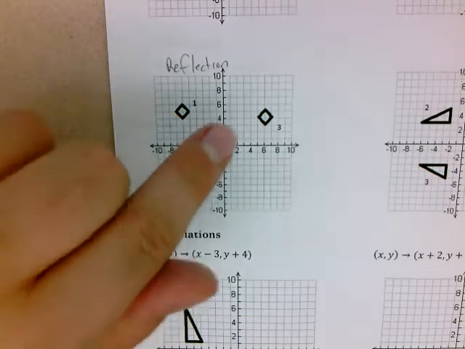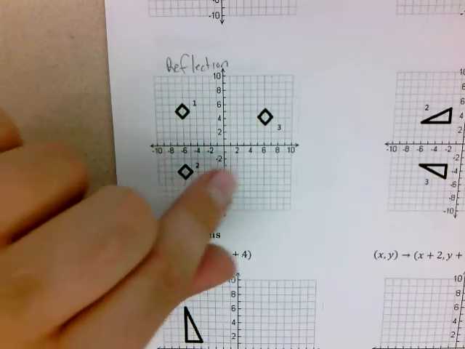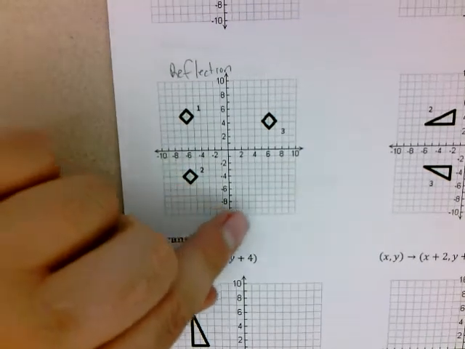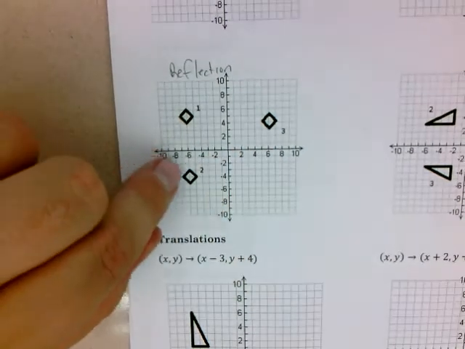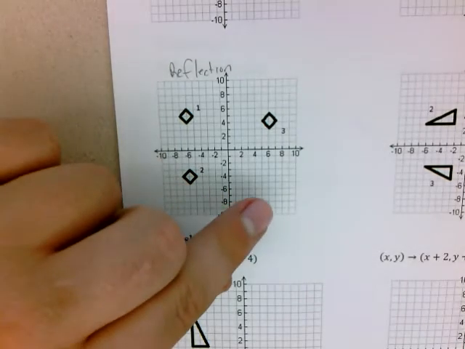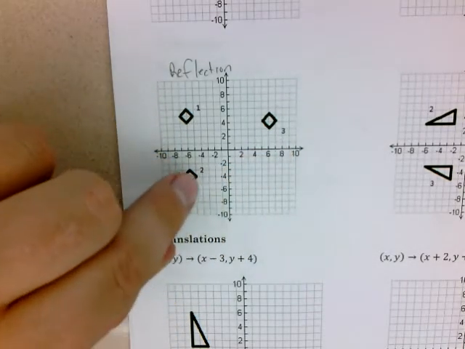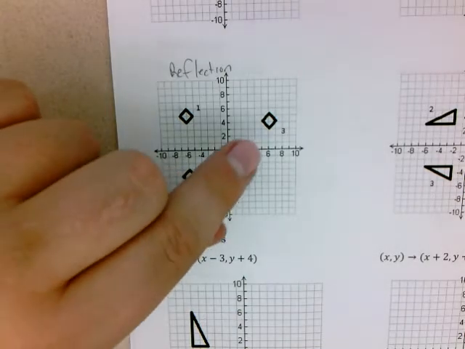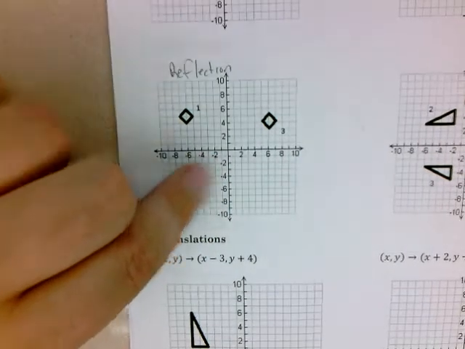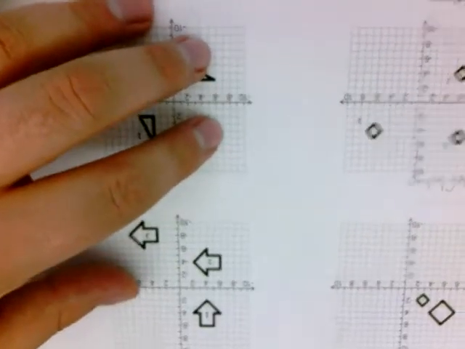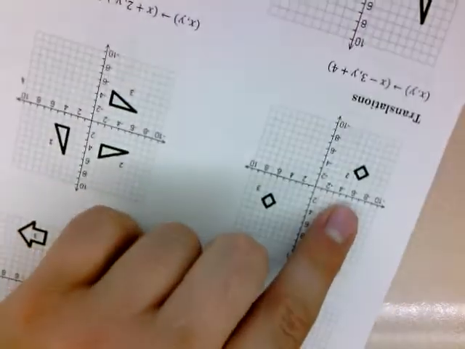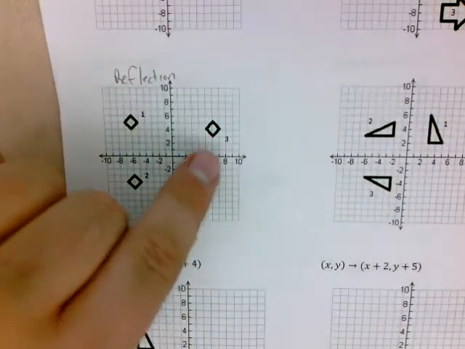One, you could either take this and move it here and call it a translation because it just moved, or you could look at it like this: we rotated it 180 degrees. So we moved it from here to here, 180 degrees. Notice that if I turn this upside down, it looks like that, and that's in about the same place where this one would be.